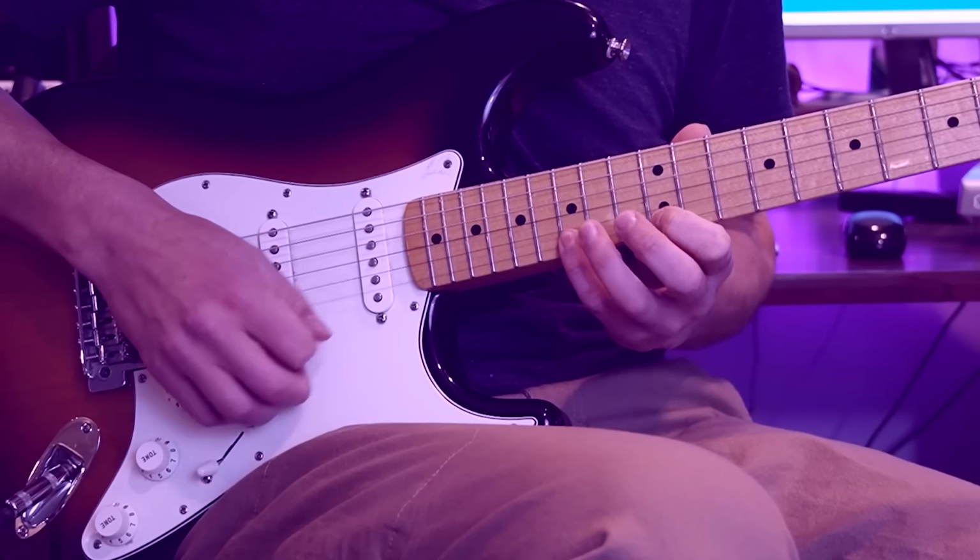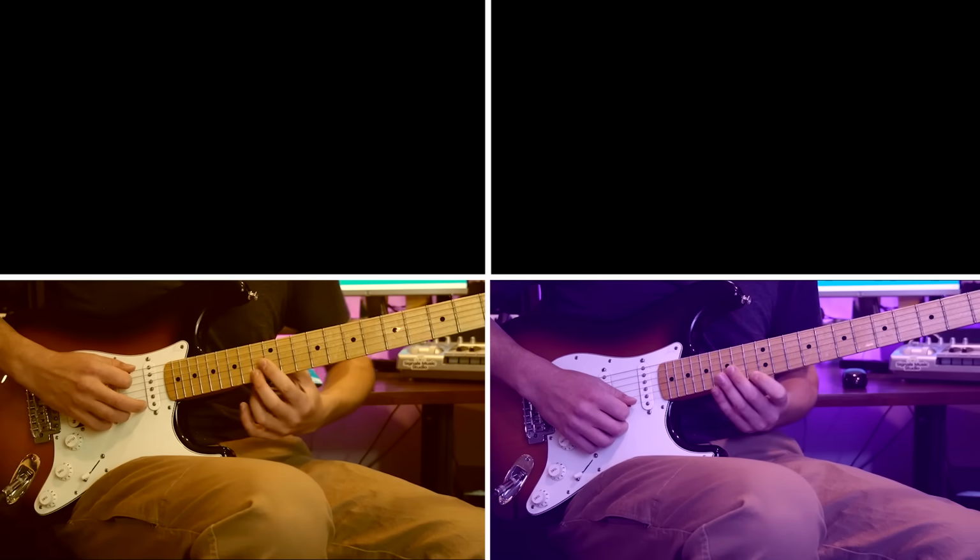Let's stay on the guitar but switch to electric. I'll play each part individually and then mix them all together.